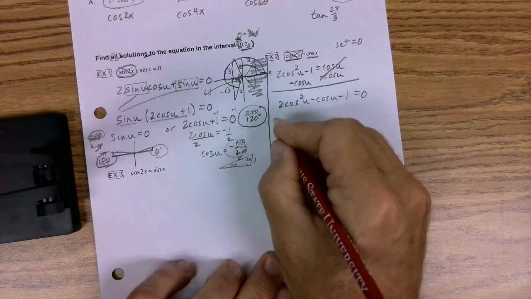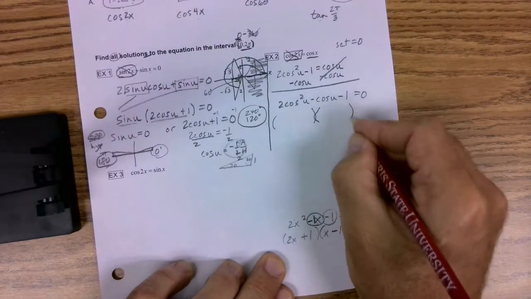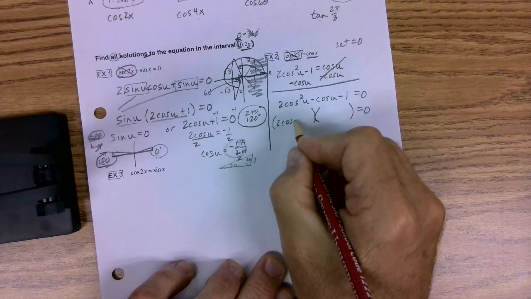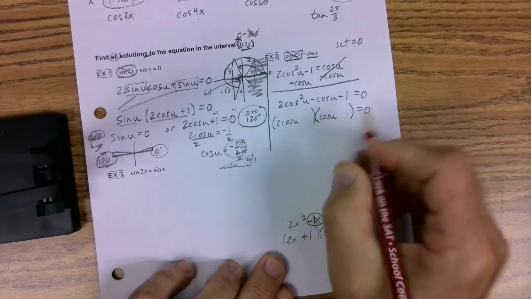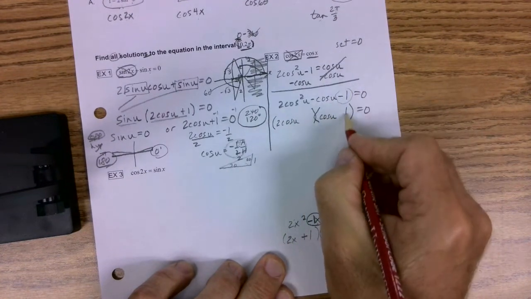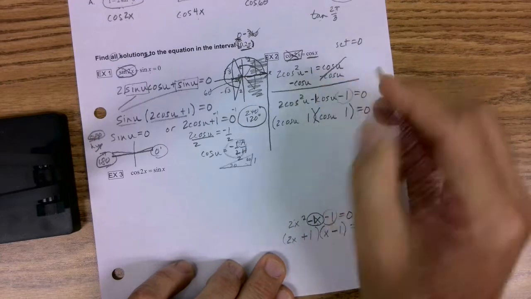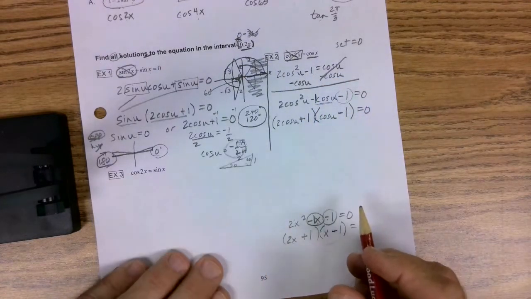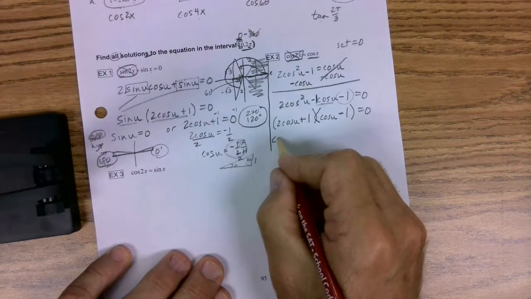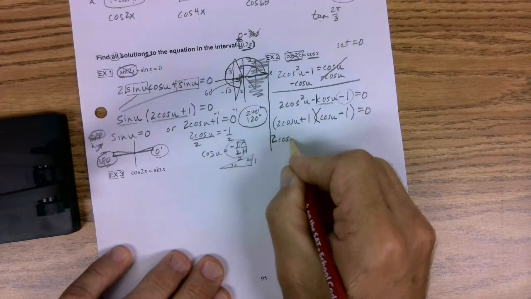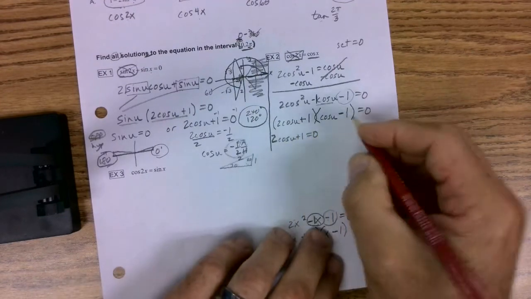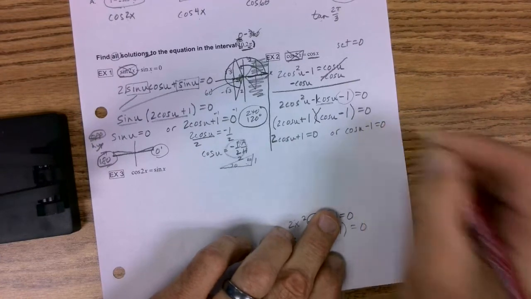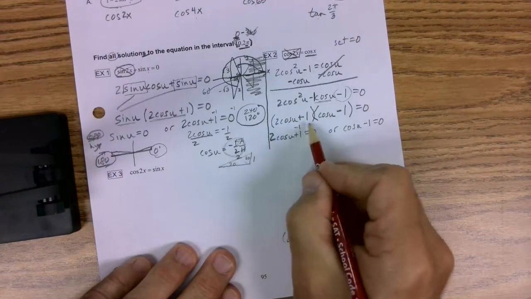That tells me what to do up here. Thinking of it just like this, I'm going to go 2 cosine u, and I know that negative 1, so there's a 1 there and a 1 there. I need one more negative than I do have positives, so the negative's got to go there, positive's got to go there. And now I got to solve. 2 cosine u plus 1 is 0, or cosine of u minus 1 equals 0. This one I'm going to start with first.